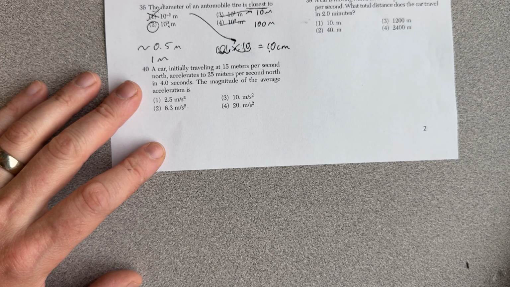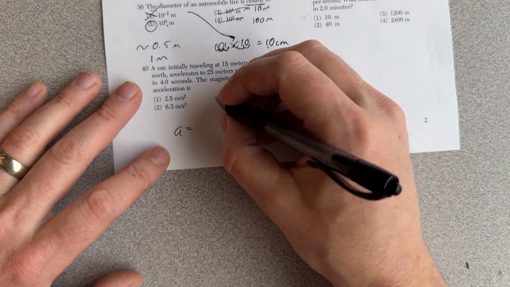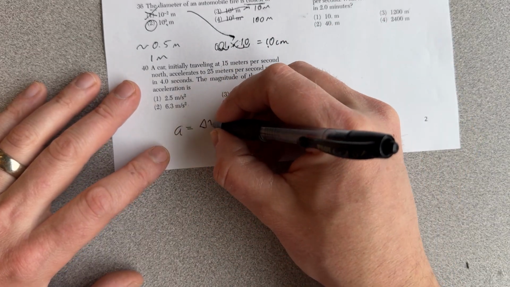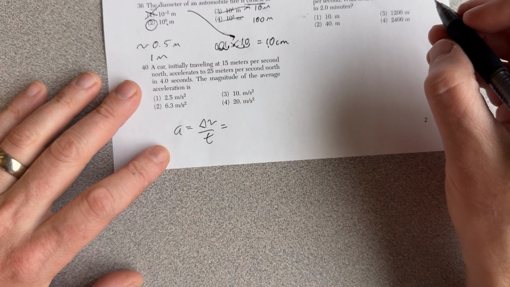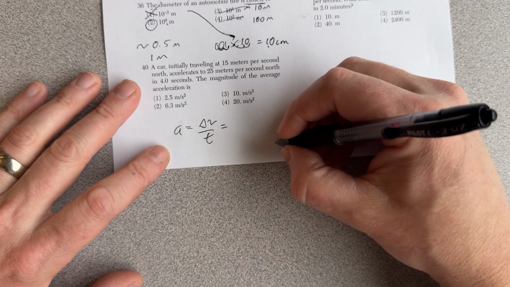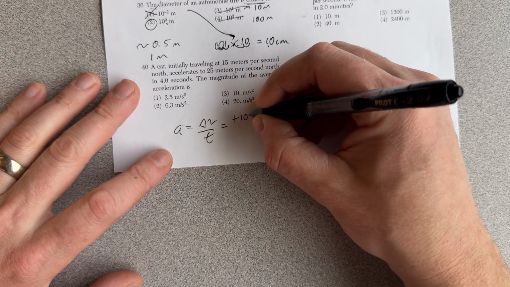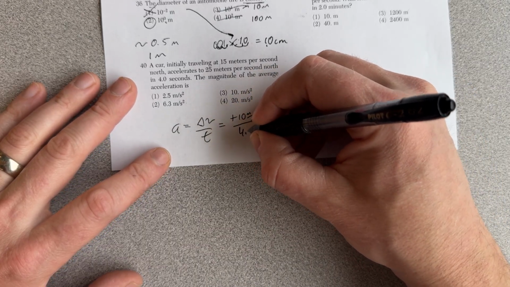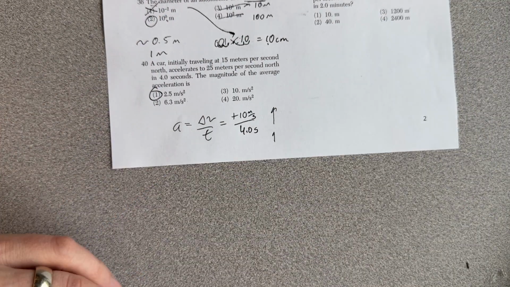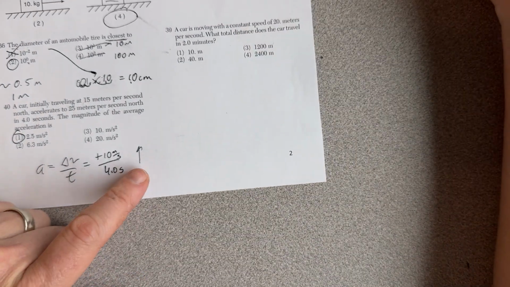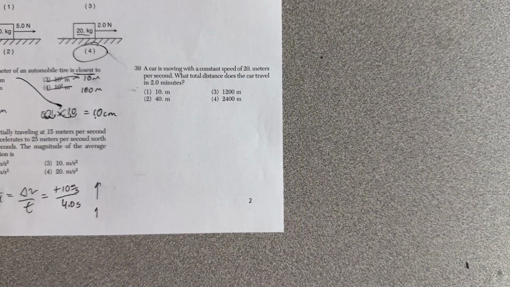A car initially traveling at 15 meters per second north accelerates to 25 meters per second north in 4 seconds. The magnitude of the acceleration is a equals delta v over t. Not sure what they're getting at here. It's from north to north, so it's gaining 10 meters per second in 4.0 seconds. So that's 2.5, straightforward. I don't know what their other earlier one was more difficult than that one.